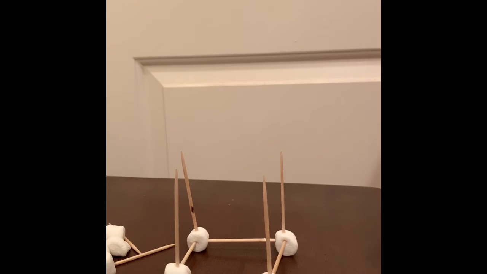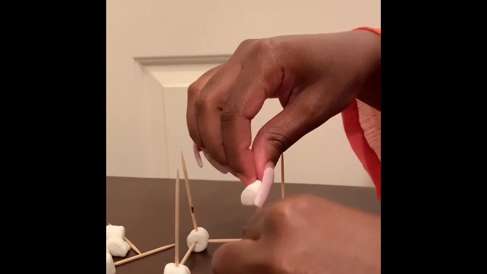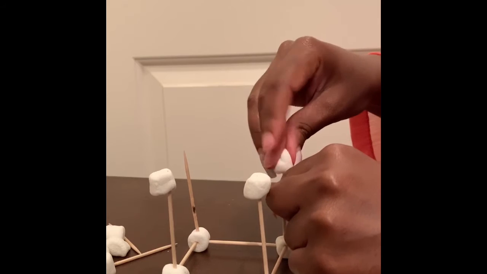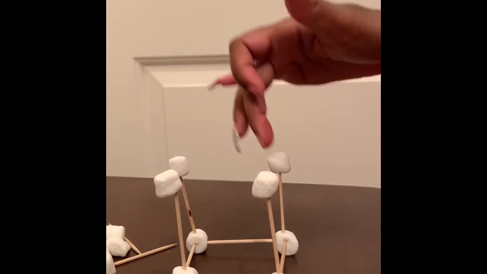Now that we have that, we're going to get 4 more marshmallows and place them on the top of the toothpicks like this. The last step is you're going to connect toothpicks in between marshmallows.